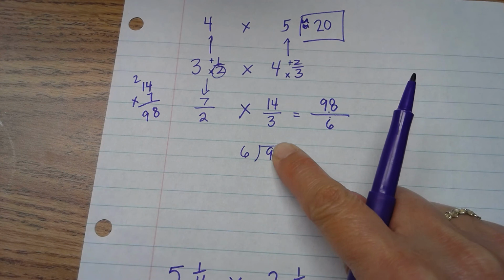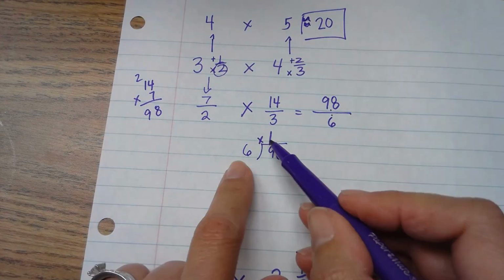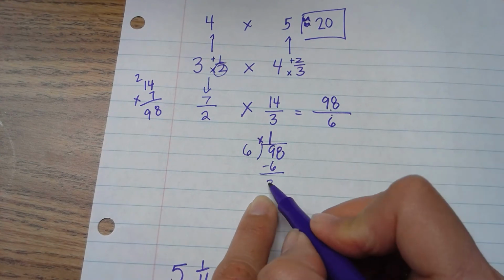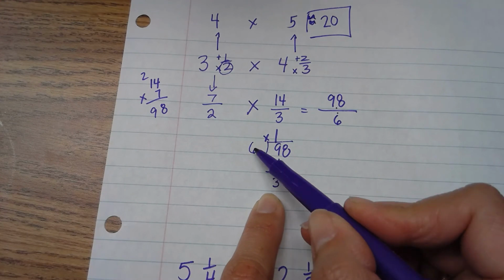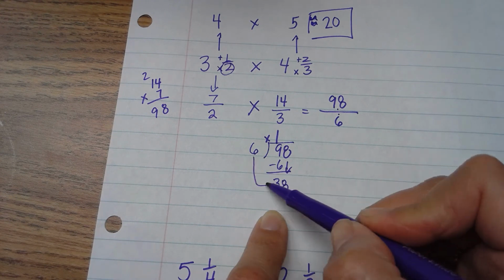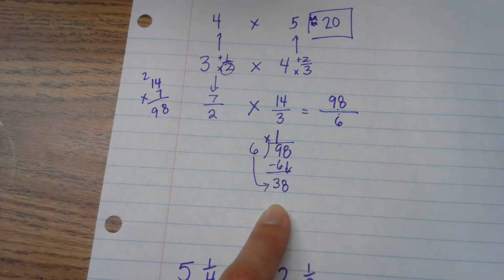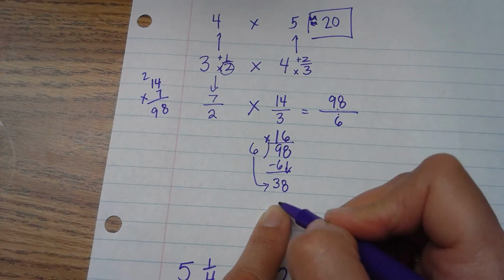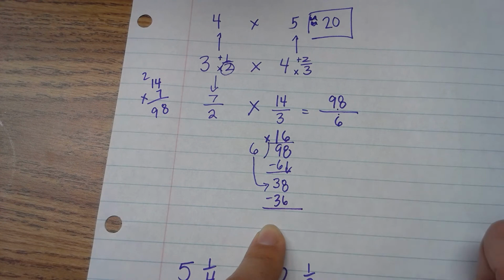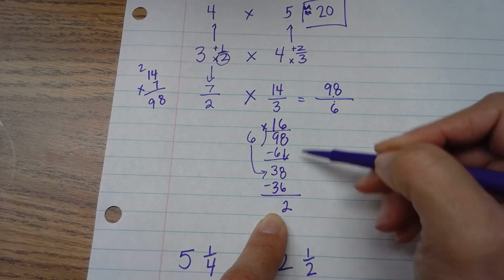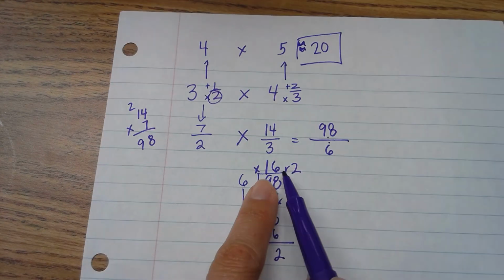Okay, now I do my division. 6 goes into 9 one time. Then I do 1 times 6 is 6. And I subtract. 9 minus 6 is 3. And then I do a check. 3 is smaller than 6. And I bring down my 8. Now, how many times does 6 go into 38? 6 times 7 is 42. Too big. 6 times 6 is 36. That will work. Then I subtract. 38 minus 36 is 2. I have nothing else to bring down. That is my remainder.